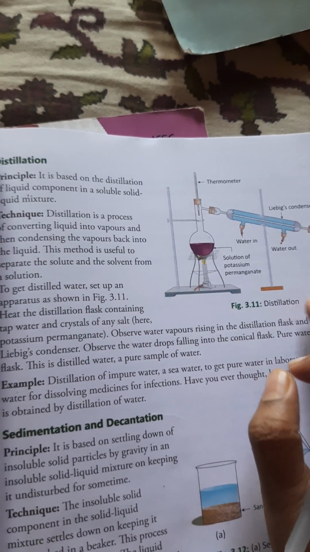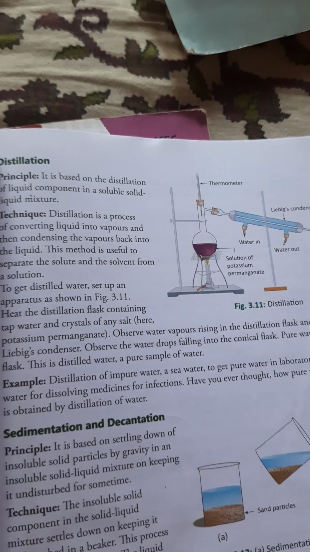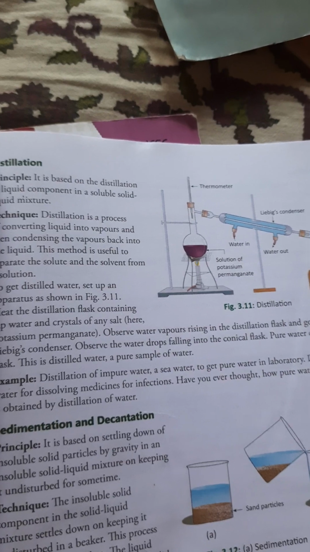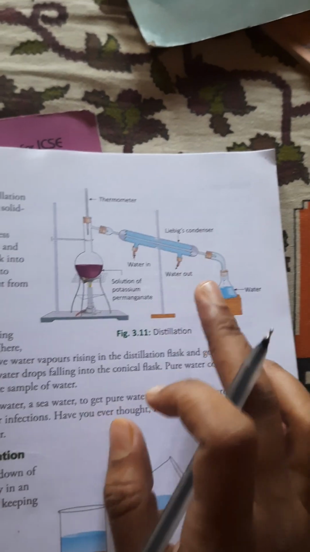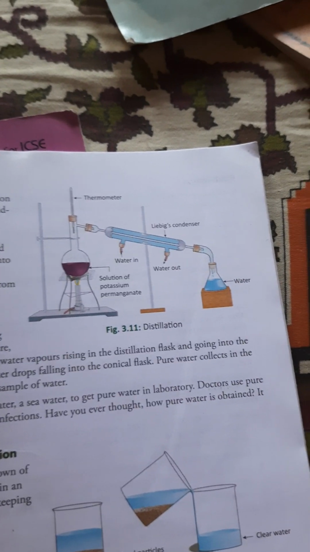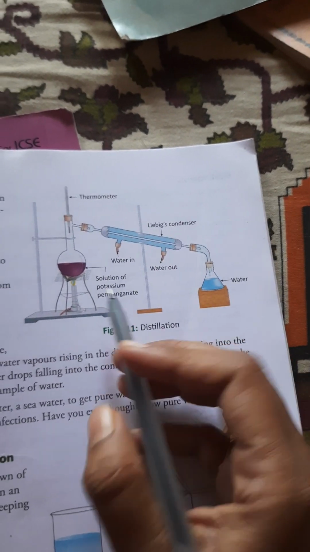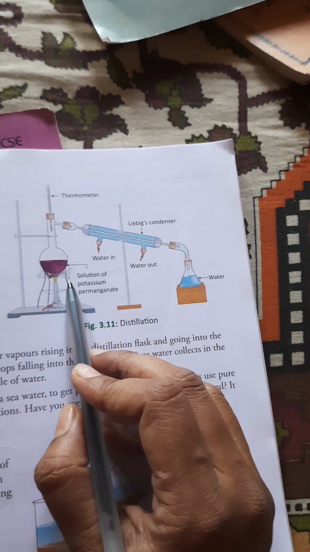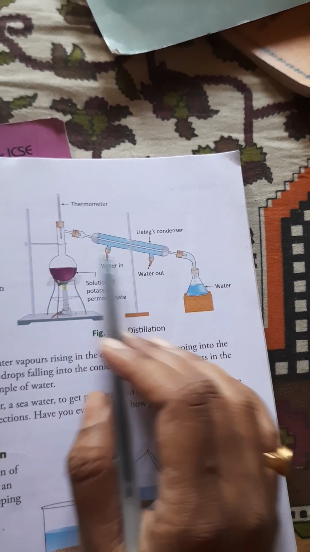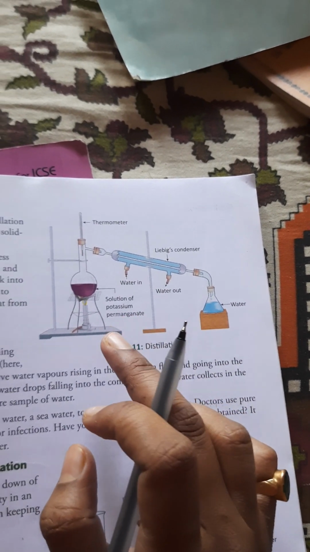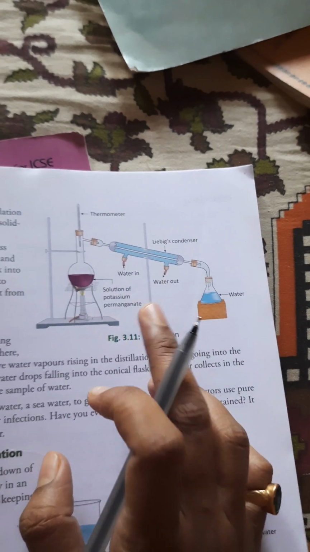Wait, we'll discuss it. First of all, we take an example: distillation of impure water, sea water, to get pure water in the laboratory. In this process, the question is how to separate potassium permanganate. This is the color of potassium permanganate solution. How to separate potassium permanganate and pure water from the solution? In this case, we'll use the simple distillation method.